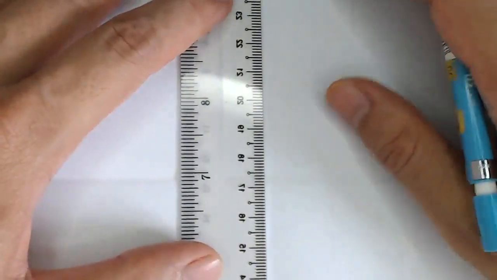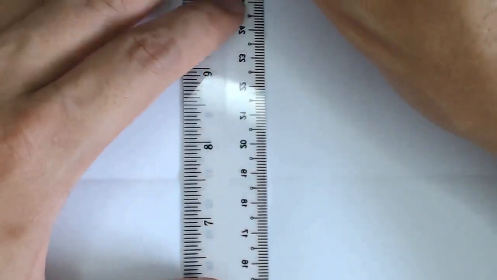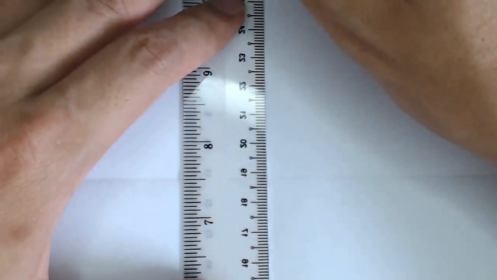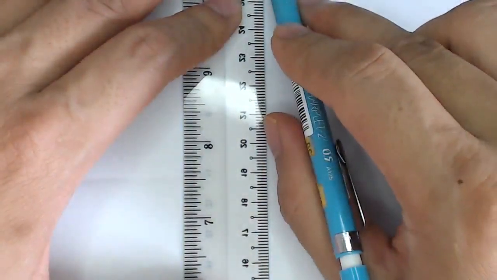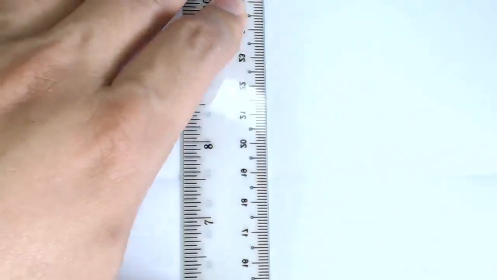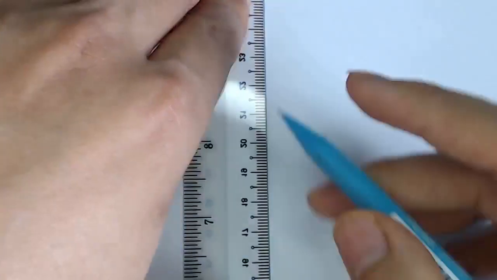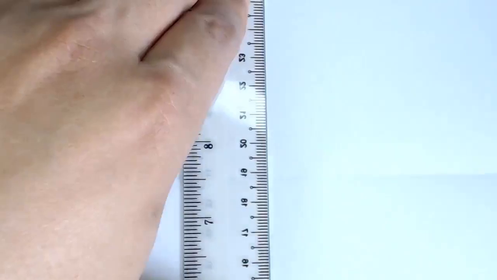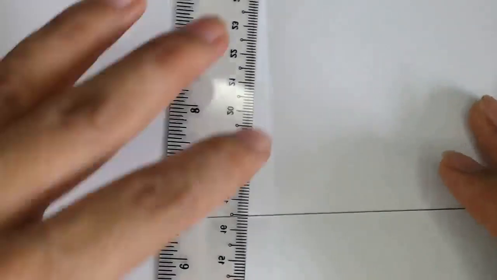Okay, now everyone, we're going to construct the straight line. Okay, make it dark. Press your pencil to get a dark line like that.